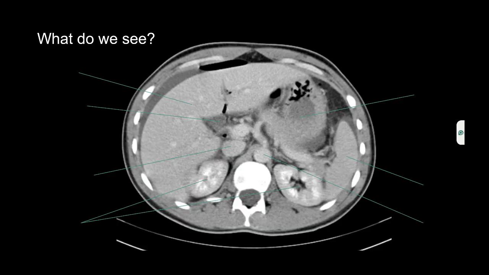So on the right side of our patient's body, from the top, we have the liver. And right below that, that smaller structure is going to be our gallbladder. This vascular structure in the middle, that's the inferior vena cava, or the IVC for short. And then at the bottom of our patient, near the spinal column, is going to be both of the kidneys.